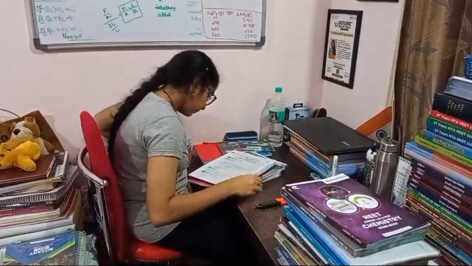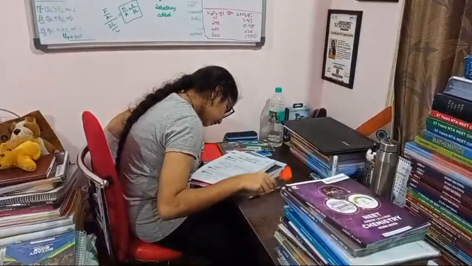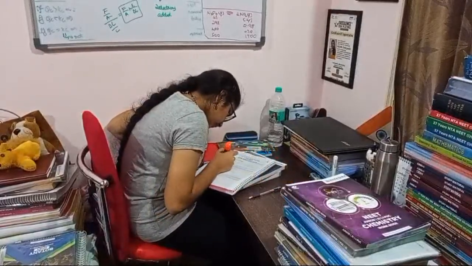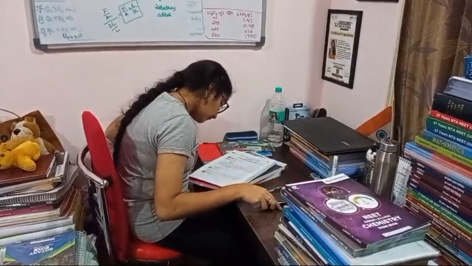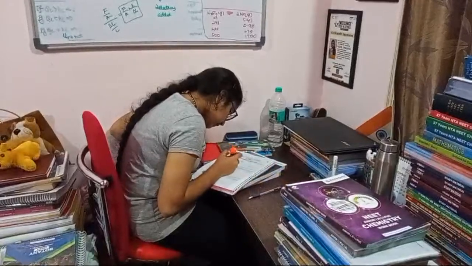Work, energy and power. Work is done when the body is displaced actually through some distance in the direction of the applied force. W equals F into S, W equals F s cos theta. Work done is a scalar quantity.